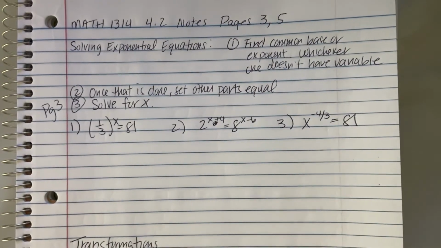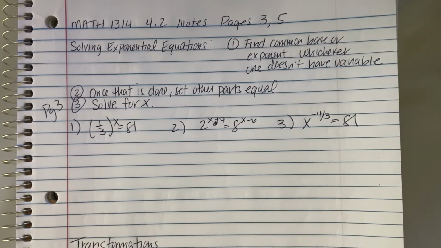Okay, college algebra again. Most of the word problems are gone. We're going to do the top of page 3 and the bottom of page 5, and everything in the middle is just not there.